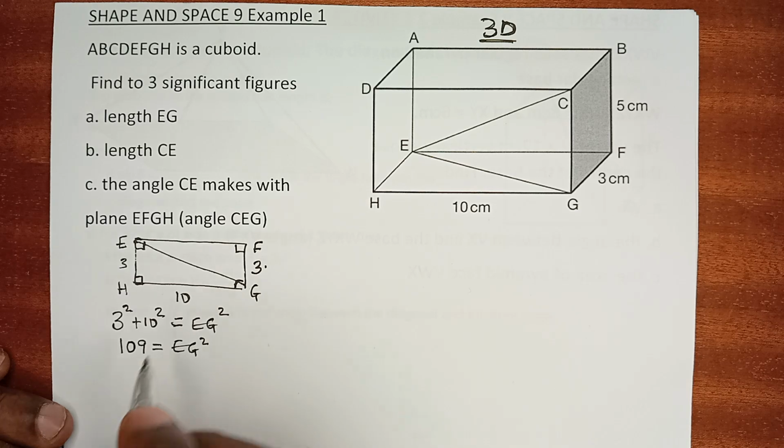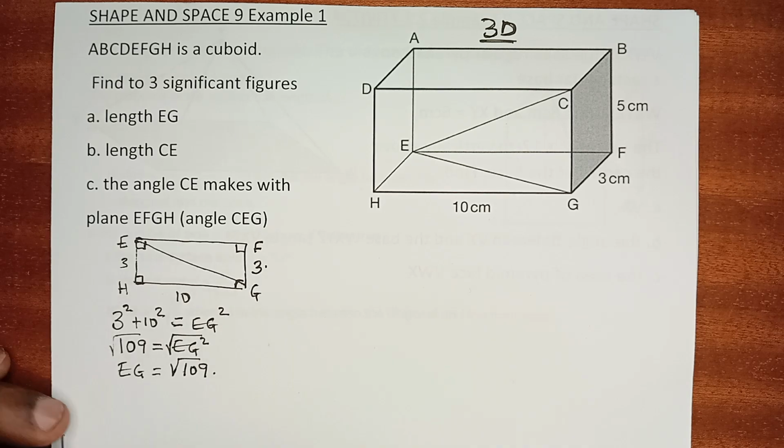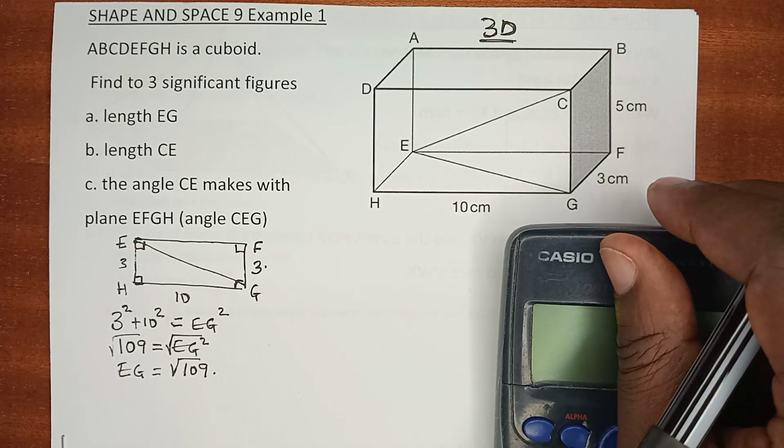If we take the square root of both sides, it means that EG now is equal to the square root of 109. And that is the best answer. Though the question is talking of 3 significant figures, that is the best answer, the most accurate, root of 109.